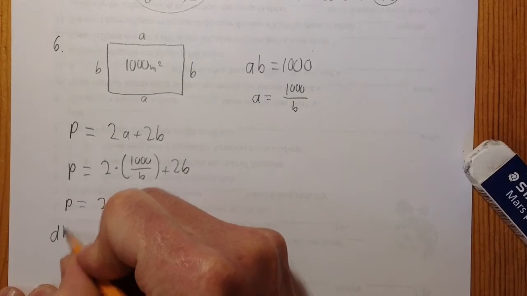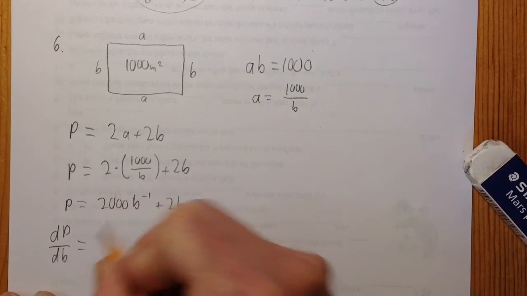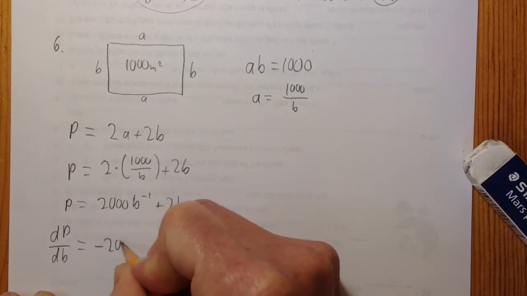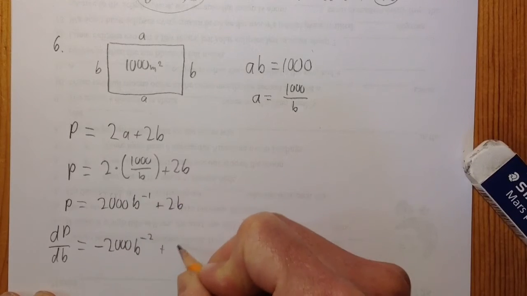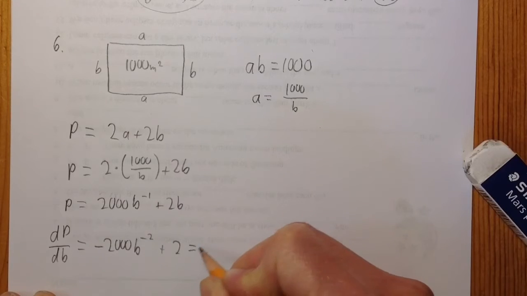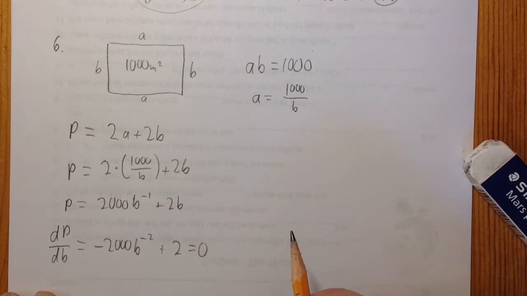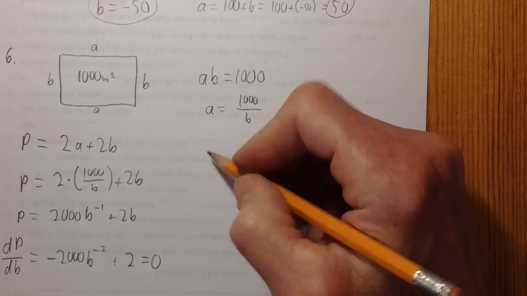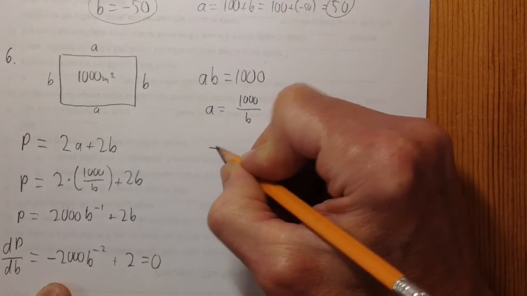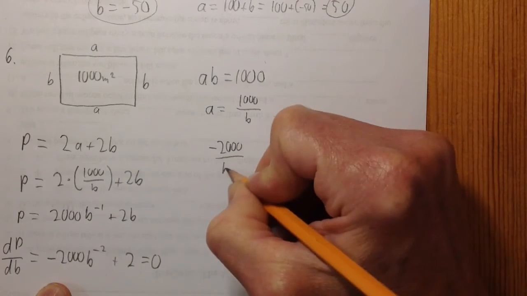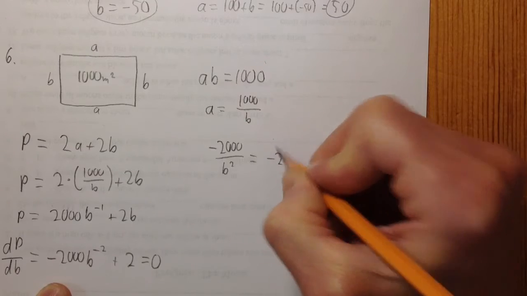Okay, so dP/db: b to the negative 1 gives negative 2,000 b to the negative 2, and the derivative of 2b is just 2. Set that equal to 0, and then solve for b. So negative 2,000 b to the negative 2, let's put the negative 2 over there. So that's negative 2,000 divided by b squared equals negative 2.